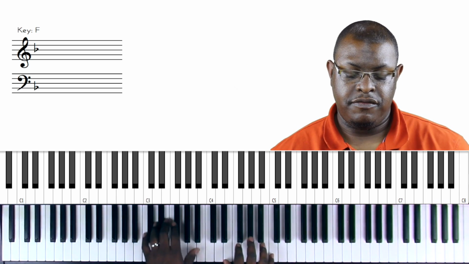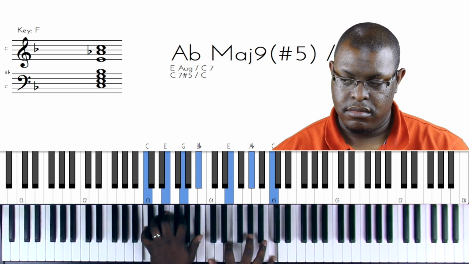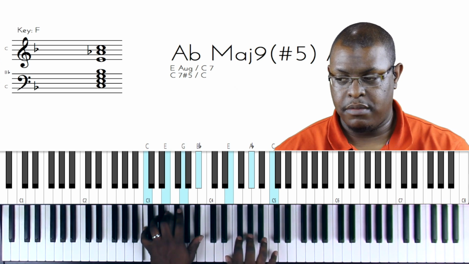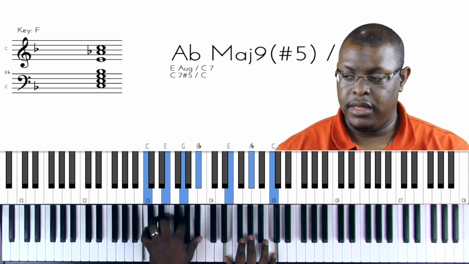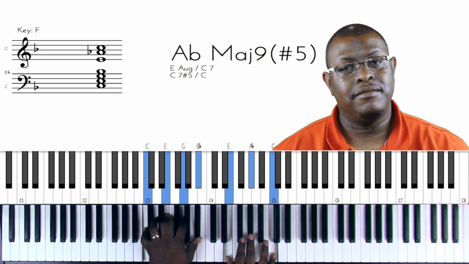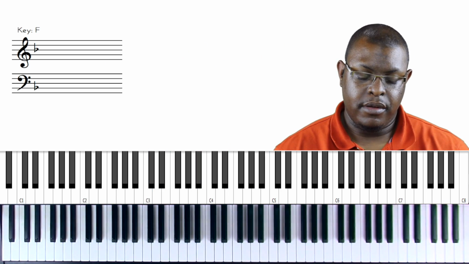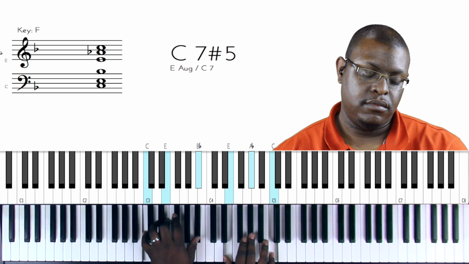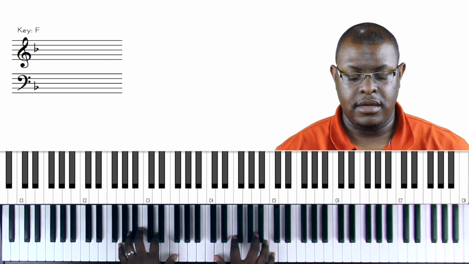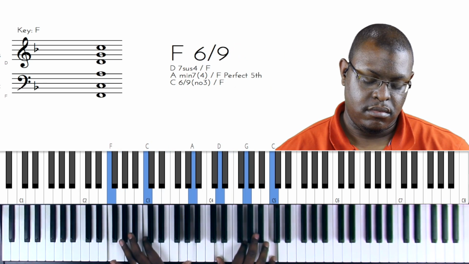Now this sound is very, very popular. So what is this chord? Well, just a C7 with a sharp 5. Or if you include the 5 down here, then it would be with the flat 13, right? Now this is a very popular sound. So let's look at it.